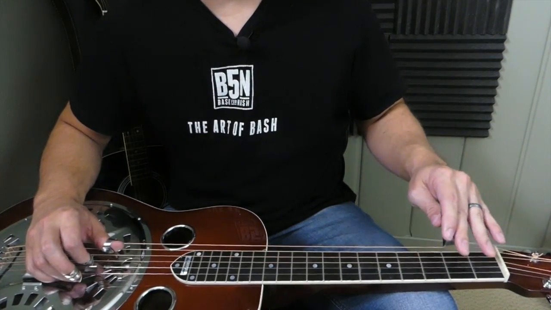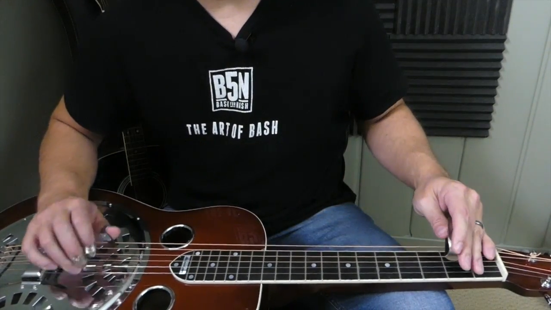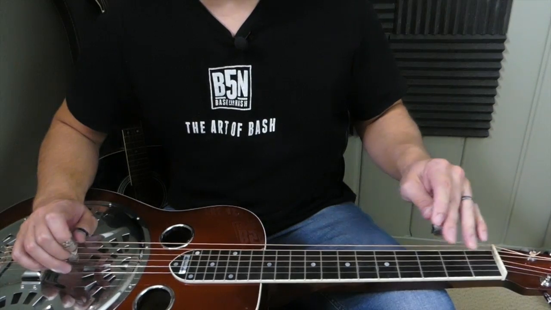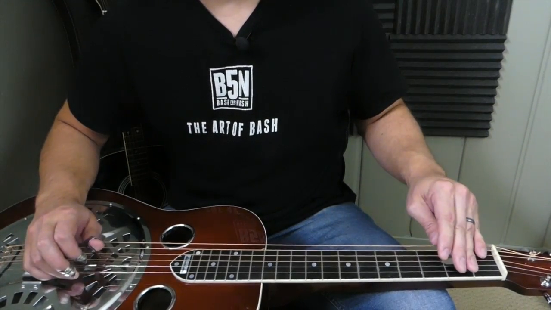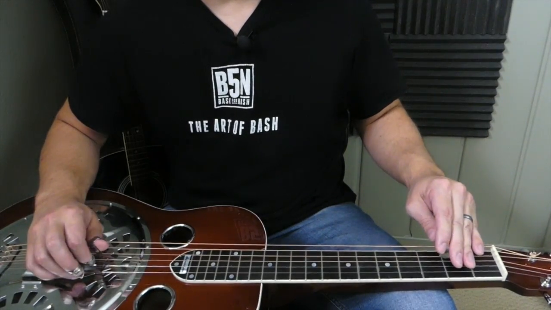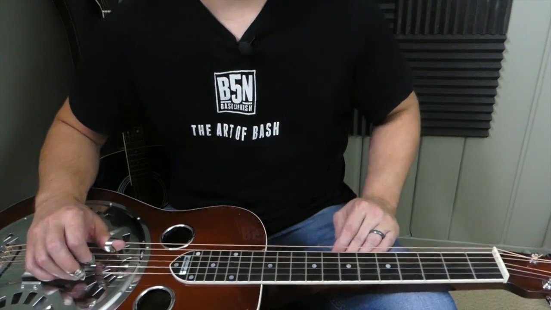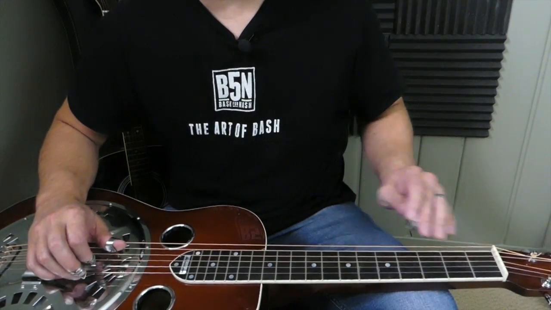Right? So my hammer-ons are still just those 8th notes that I played as I was picking. It can be easy to speed up or rush those hammer-ons, so you want to make sure everything is at the same tempo.